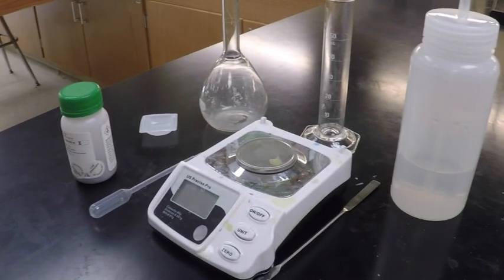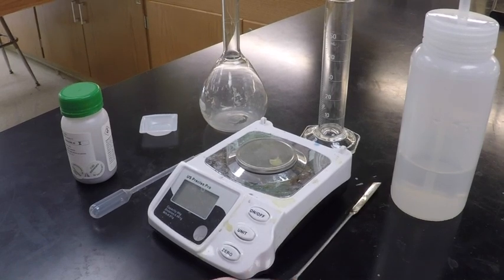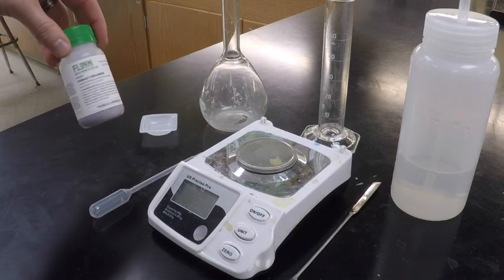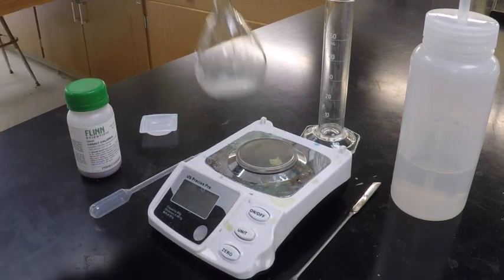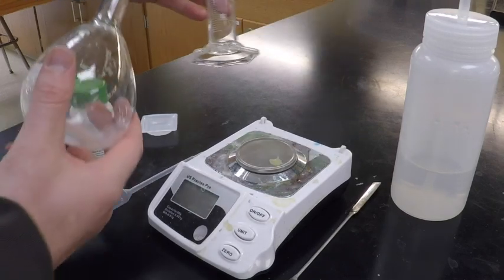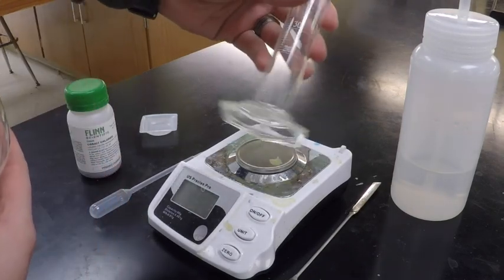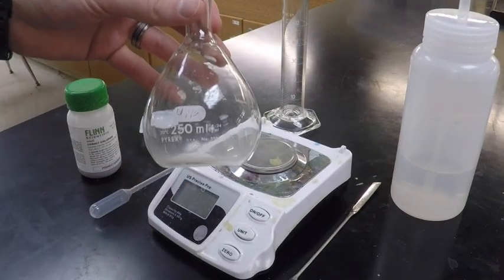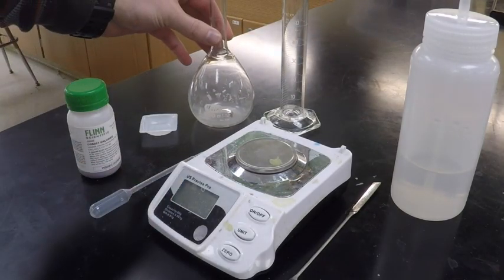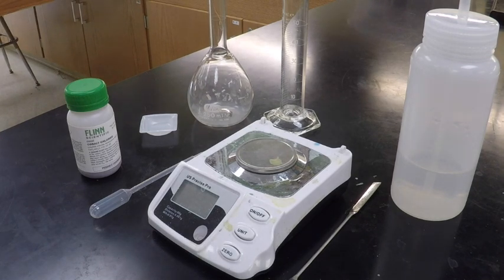All right, so here's all the things that you're going to have when you need to make your solution. So obviously you'll have your scale. Here's your compound. This is the cobalt(II) chloride. Now there's two pieces of glassware that I want you guys to become familiar with. This one in this hand is called a graduated cylinder, and then this right here is called a volumetric flask. Both of these pieces of glassware are used to measure volumes accurately.